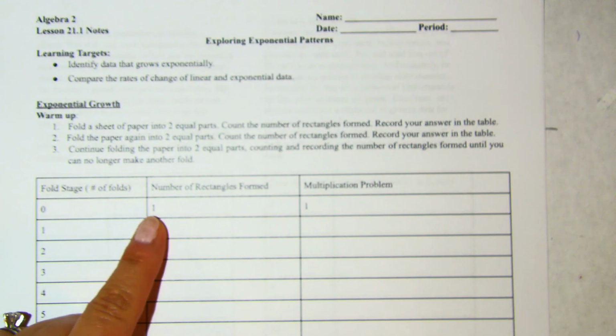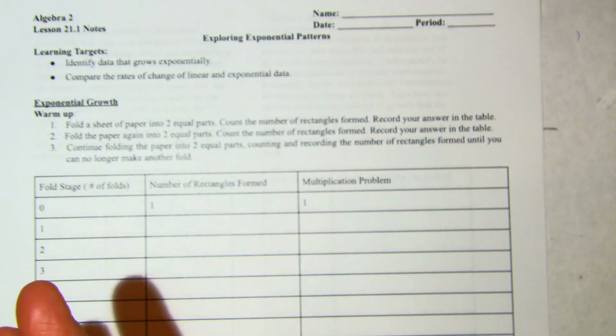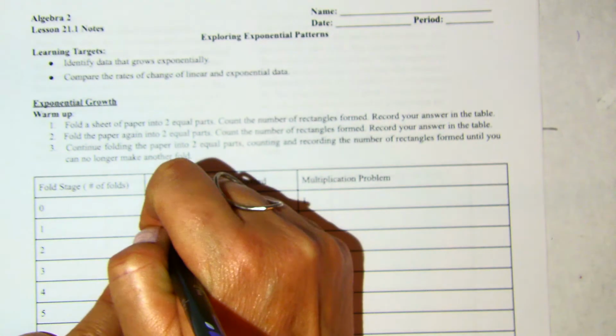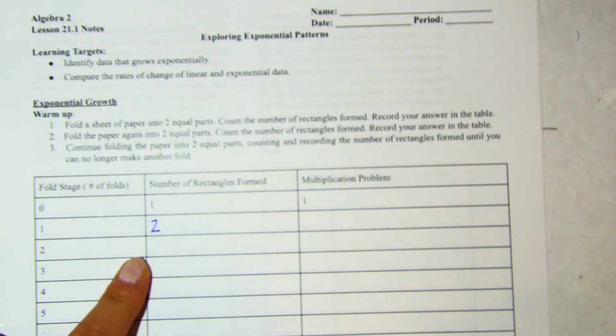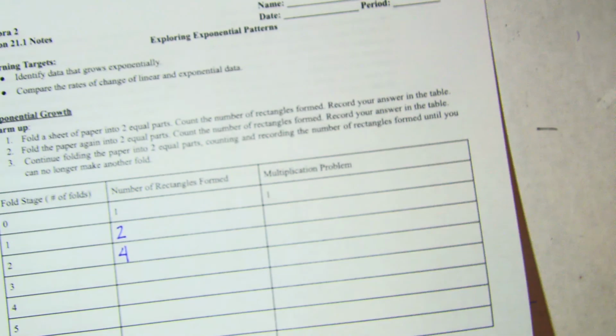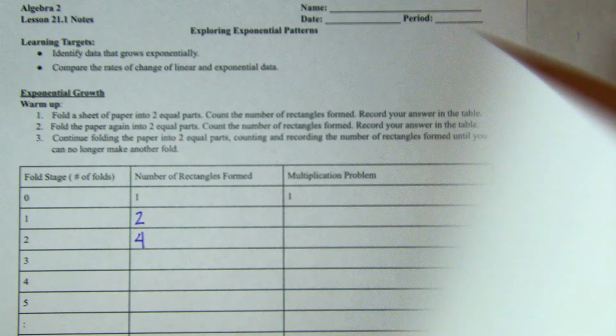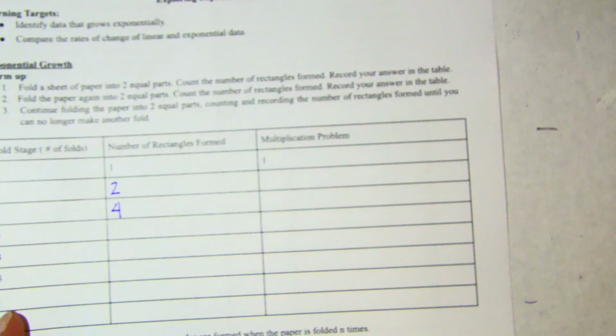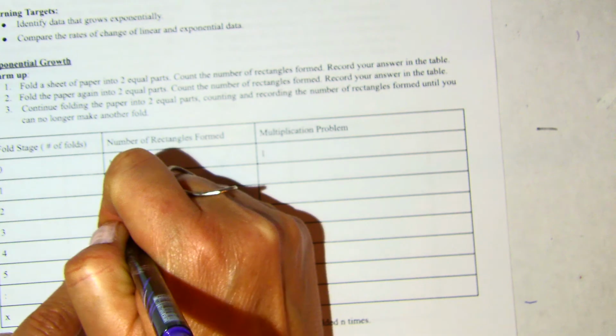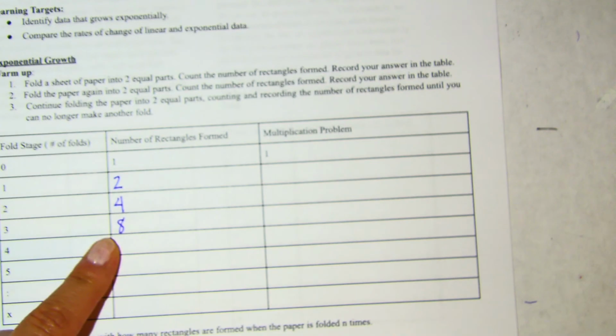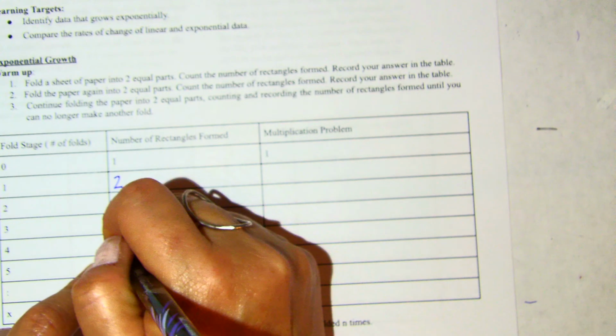So when you don't have any folds, it's just a piece of paper. When you fold it once, you have two rectangles that are formed. When you fold it again, you have four. And if you're not sure, just think of a piece of paper and actually fold it. If I fold it once, then I have two rectangles, right? It makes a seam, etc. So you can fold your paper to see how that works. If I fold it again, I have 8 rectangles, etc., etc. And it just keeps going.